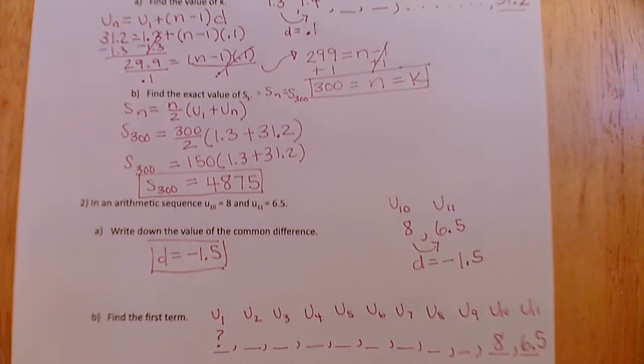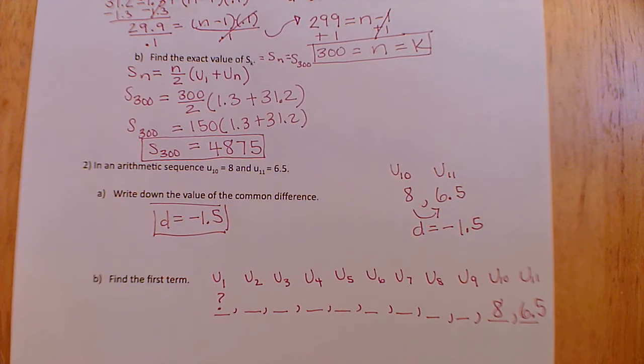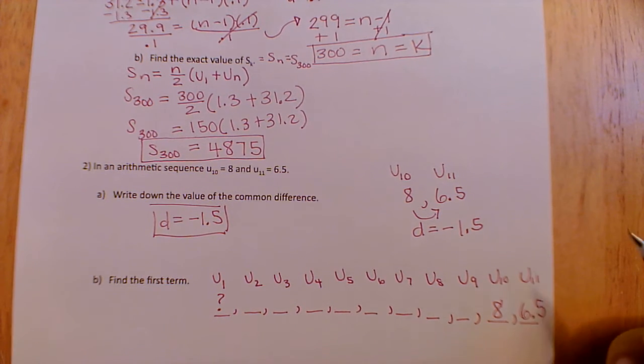Okay, the next one. Find the first term. Now, there are a couple different ways to find the first term. I am going to show you both because in our critical thinking, some people may think one way, some people may think the other, and I want to present these two strategies both to you. So whichever one that you like better, you hopefully will be able to use and remember.